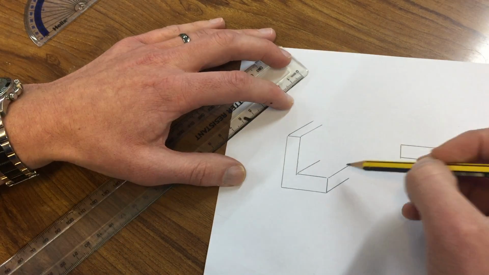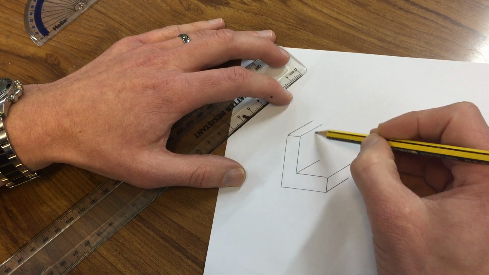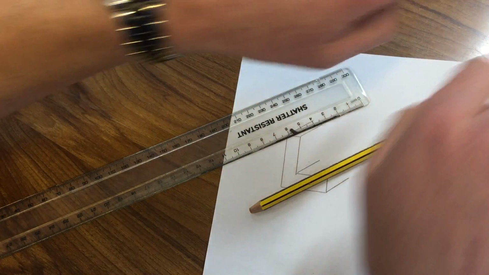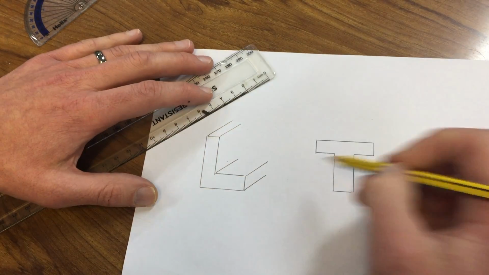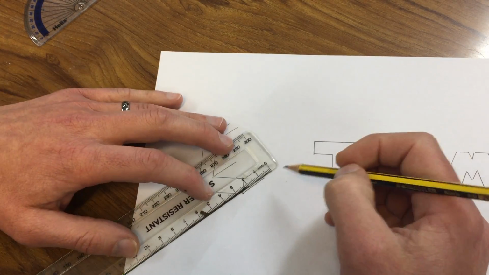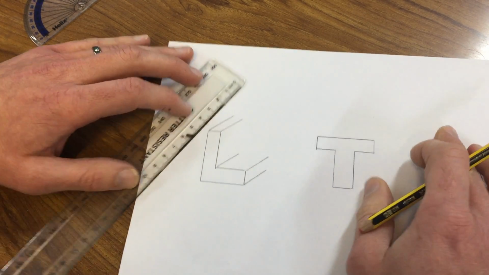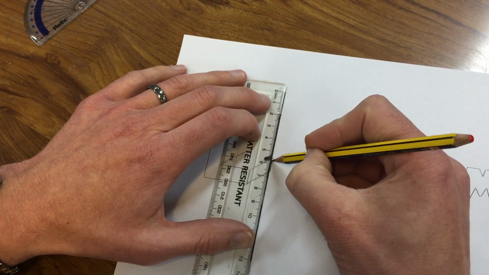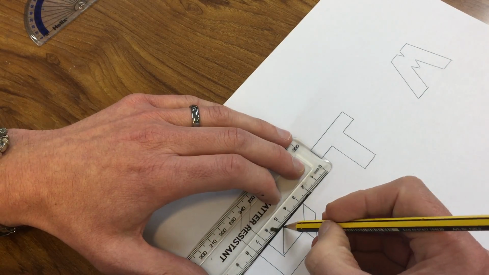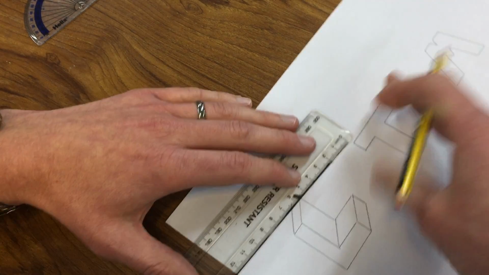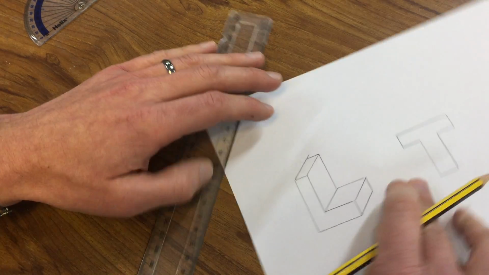What's crucial is that these lines are all parallel. So if these lines went on forever, like that, they would never cross. That's really important. And also make sure they're the same length. So if I check here, 2 centimeters, 2, 2, 2. And then it's just a matter of joining it up. And what you'd end up with then is a 3D looking, accurate oblique drawing of the letter L.